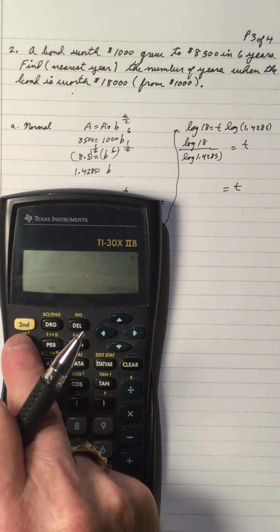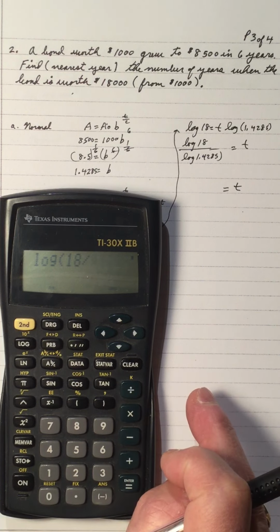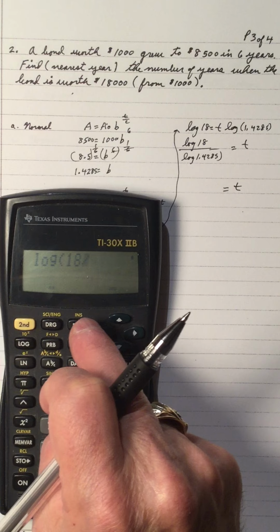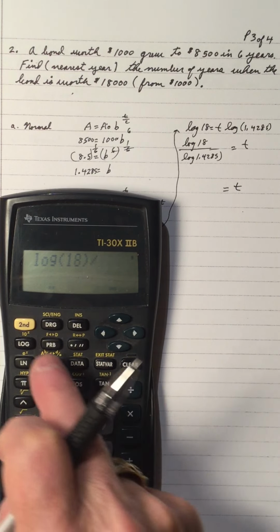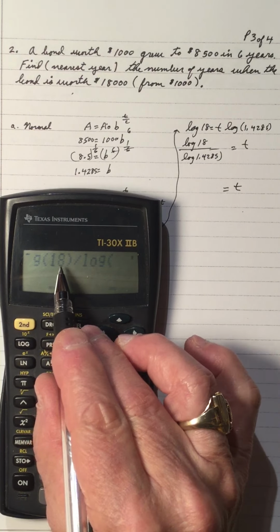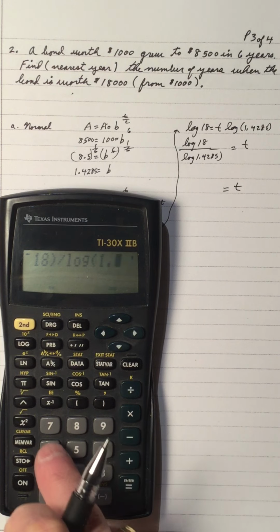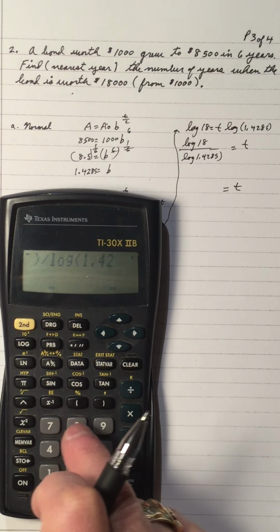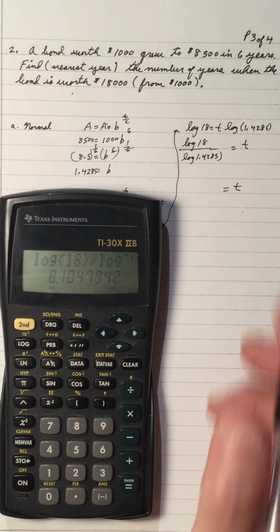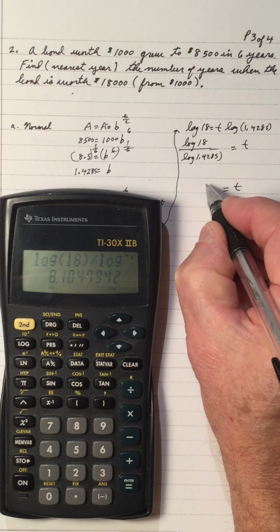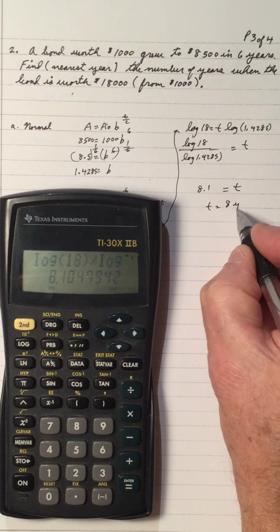So the log of 18 division. Oh, I didn't do a bracket, so I have to be careful. I better do a bracket to close that off. Now I do my division and do the other log. I have to put this in brackets to make sure. I have this bracket again. So I have 1.4285. Close it off. And I get 8.1 years. It says to the nearest year, so the time is 8 years.